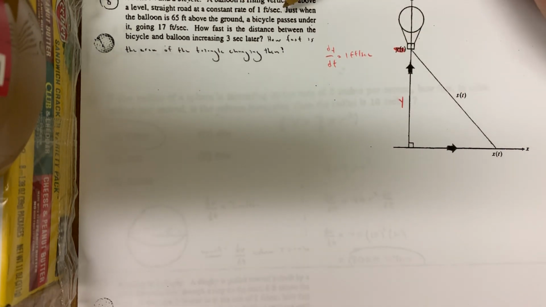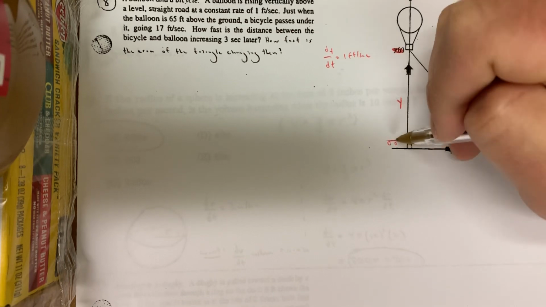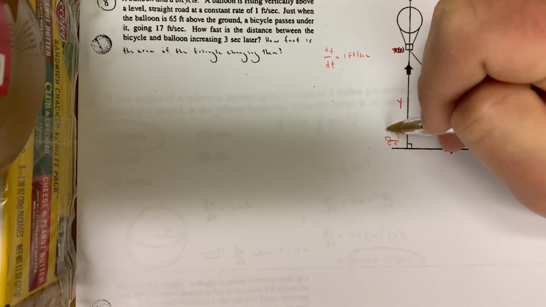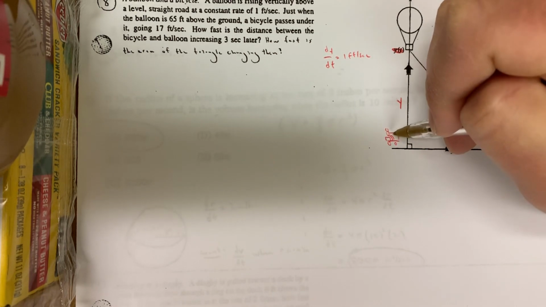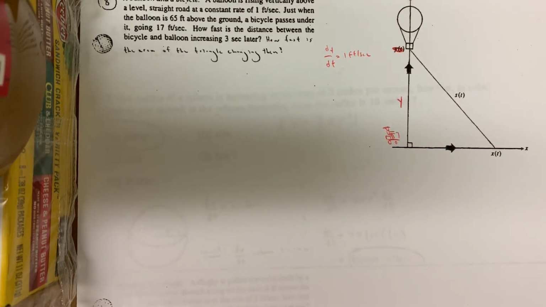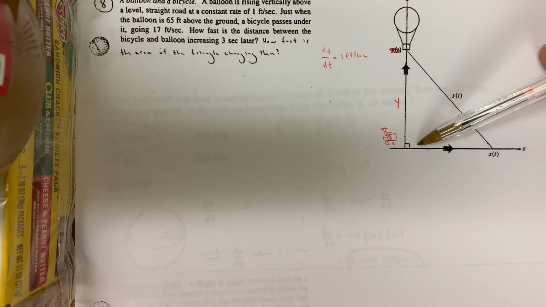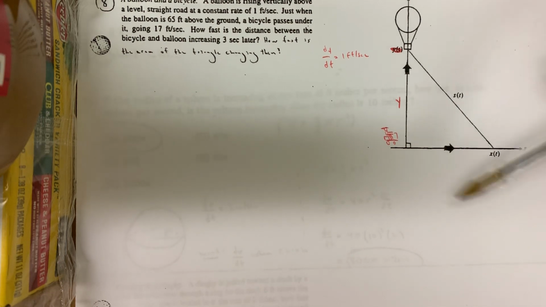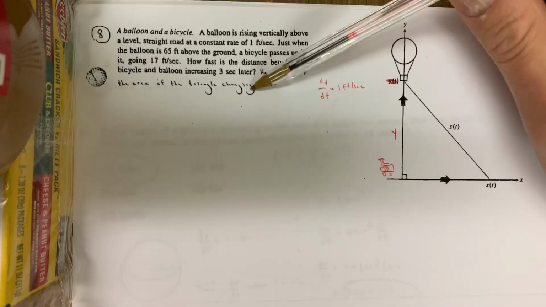And then just when the balloon is 65 feet above the ground, so when it's been rising for 65 seconds, the bicycle passes underneath it. Remember, driven by Connor Crowley. So here, let's use my amazing skills. There's Connor right there. His hair is blowing in the wind, because he's on the bike. The bicycle passes under it going 17 feet per second. We want to know a lot of information 3 seconds later.